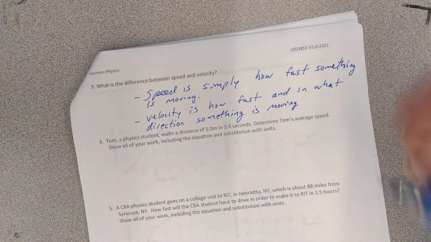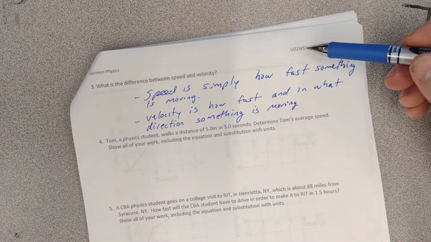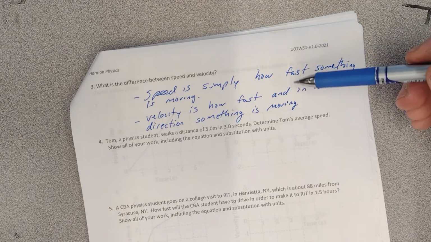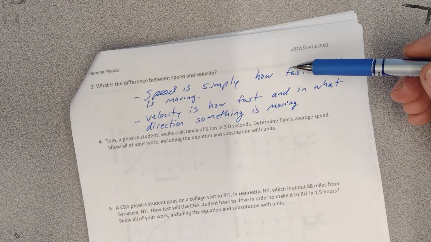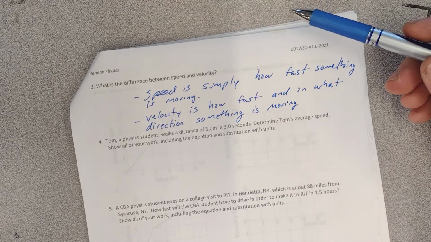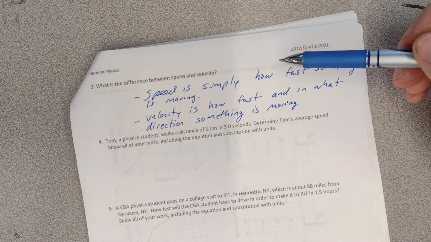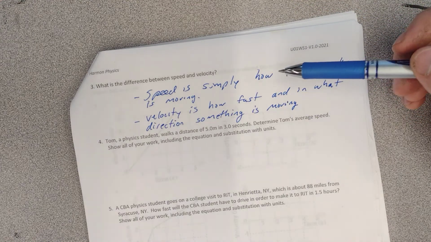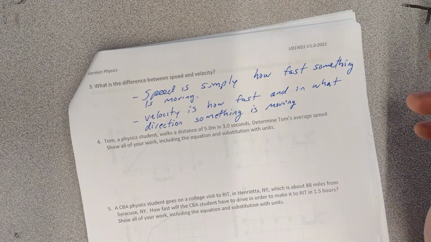So this could be, okay, the car's going 10 miles per hour. The car's going 10 miles per hour to the east. So just 10 miles per hour by itself is the speed. 10 miles per hour east is the velocity.